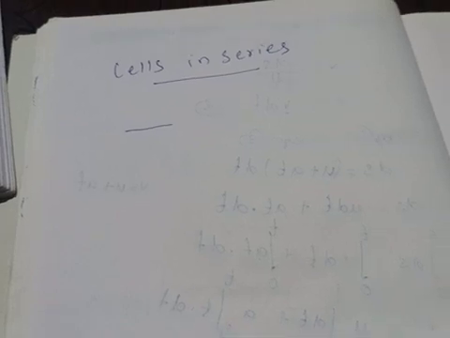Let us see a new topic about cells in series and cells in parallel. You all know that in your home we are using cells and batteries. So, do you know what is the difference between a cell and a battery?